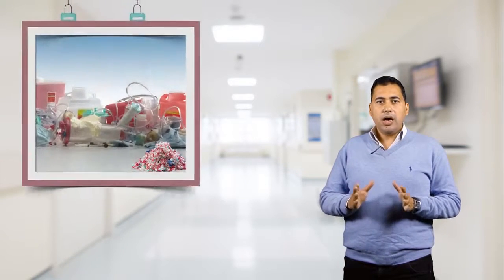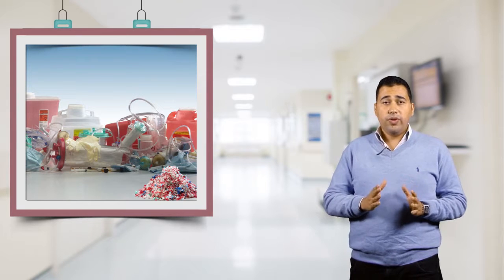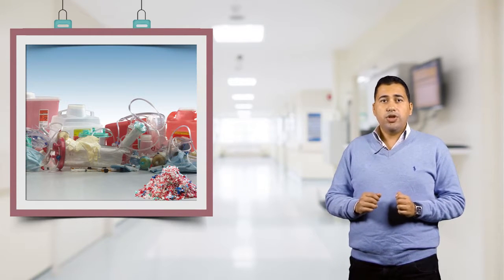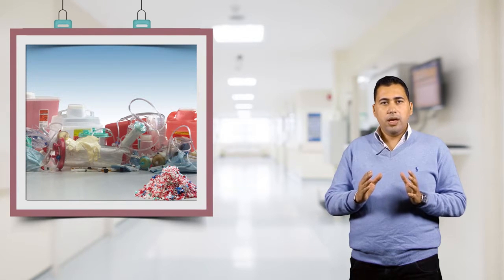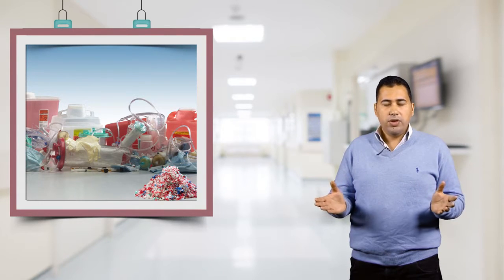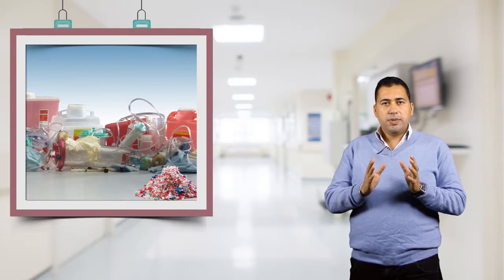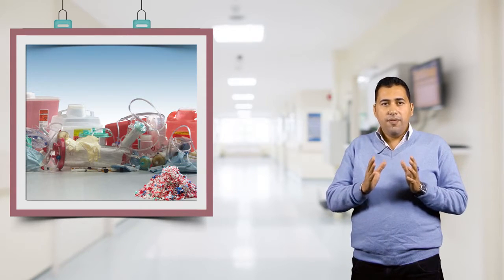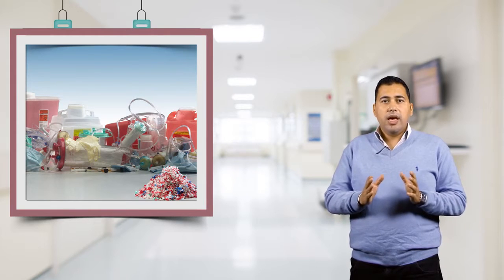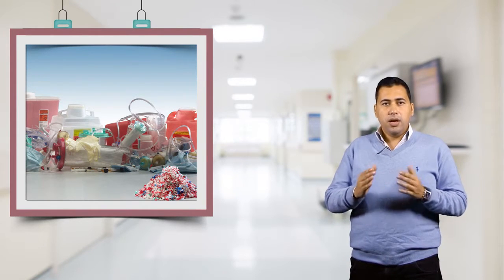Second is waste disposal. Waste is a very important source of infection in hospitals. It should be treated with caution and disposed of according to local regulations, and specimens taken from that waste should be handled with very meticulous techniques and discarded afterwards.